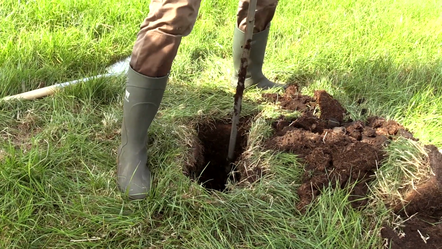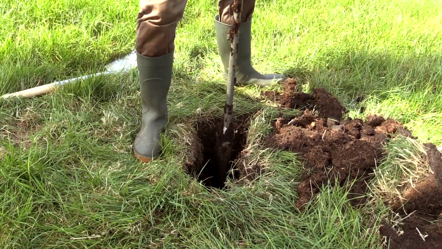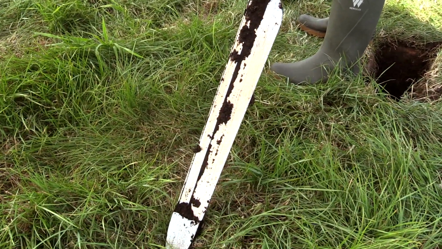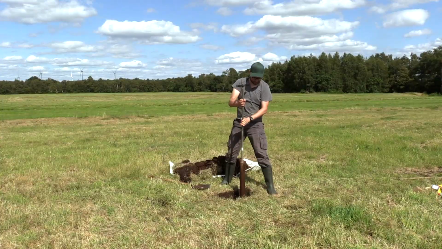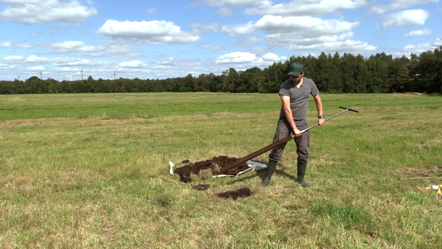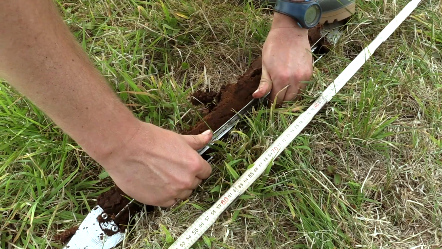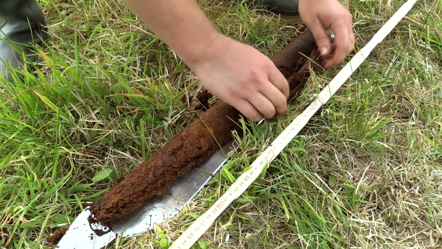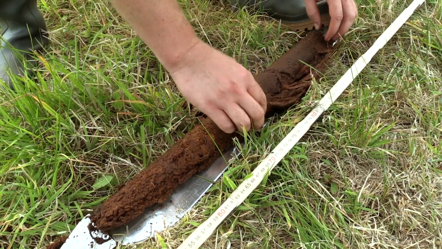In order to examine horizons which lie deeper than 60 centimeters, coring will be necessary. For this, you can use a Russian peat borer. Another alternative is a wide gouge auger. Using the peat core, you can delineate and identify the horizons based on parent material characteristics.